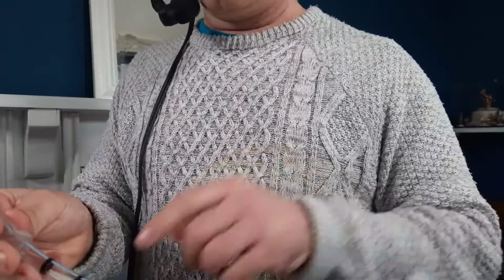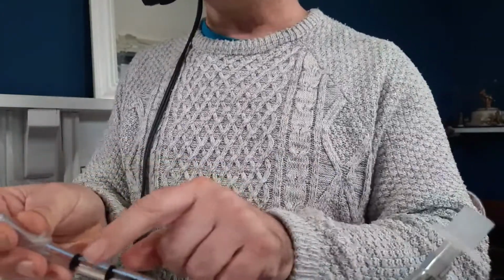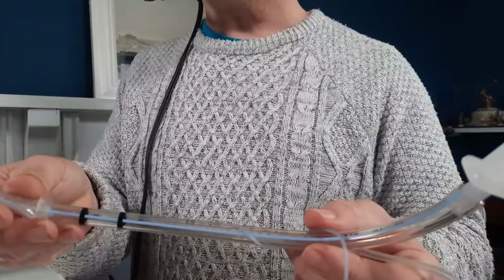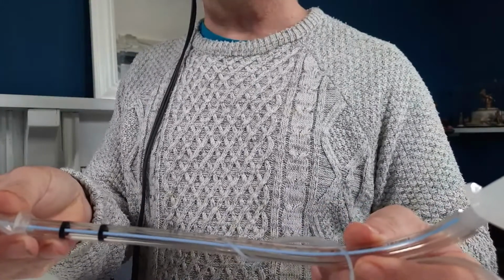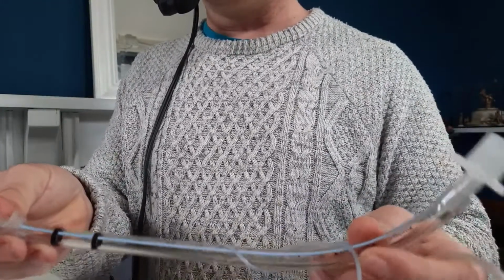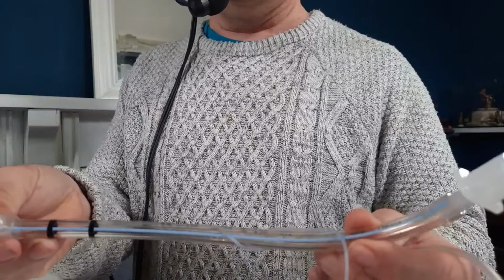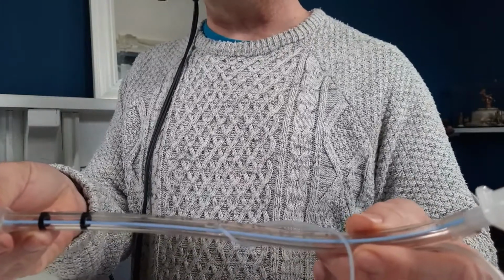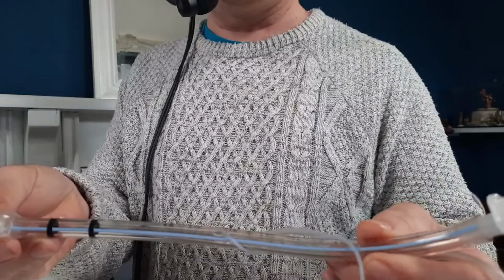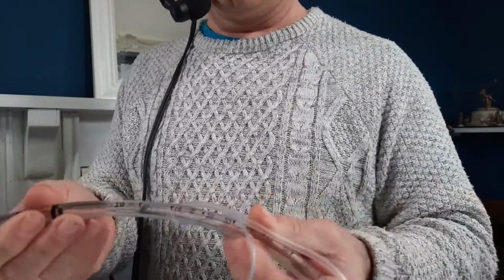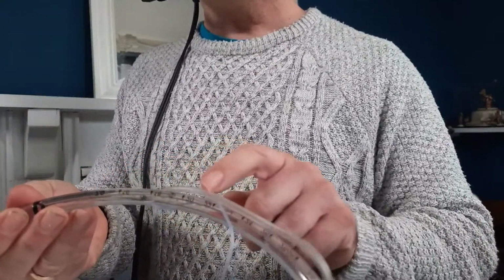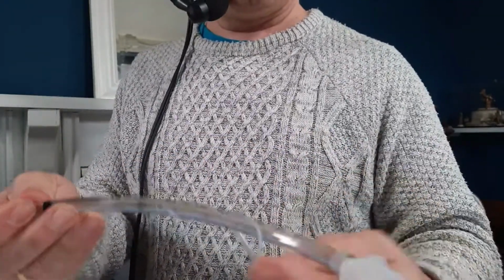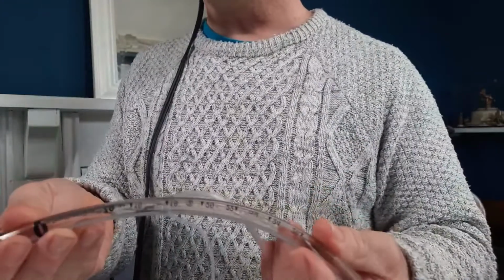Going all the way through the tube from one end to the other is this blue line, which I think you can see there, and that blue line is a radio opaque line. So that makes it easier to see the tube on X-ray once we've actually intubated the patient. You've got these markings all the way up, which I appreciate are back to front for you on the camera. I'm not sure why, but they are.